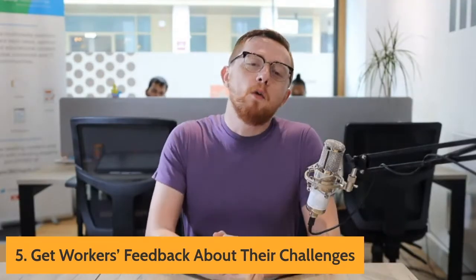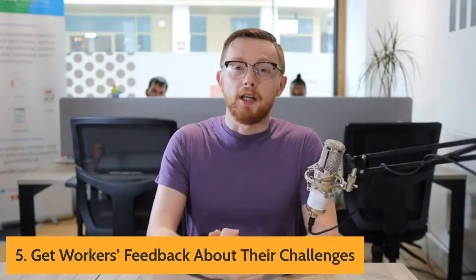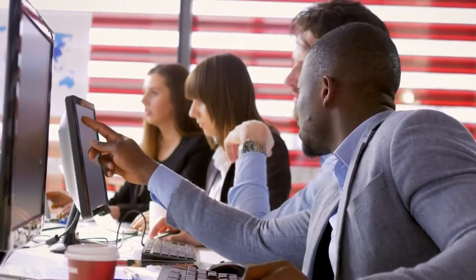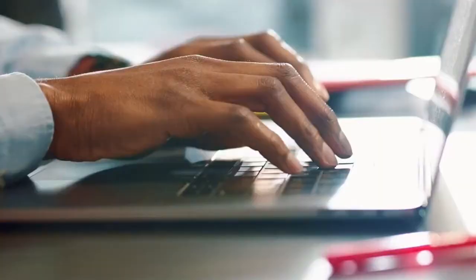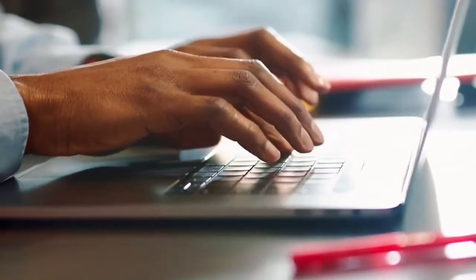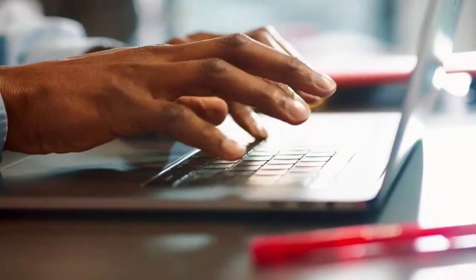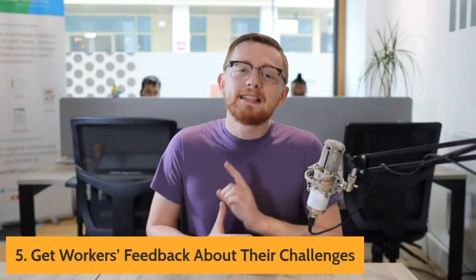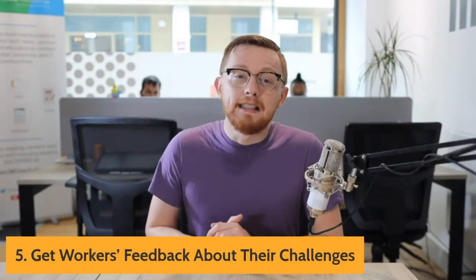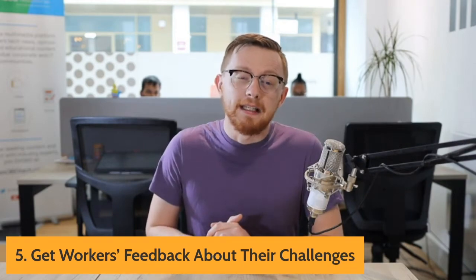Number 5, get workers' feedback about their tech challenges. A study that was published in late 2020 found a 22-point difference between employees and companies' responses about the perceived ease of procuring new software. The research said business representatives were more likely to overestimate how readily workers could access approved software. Only 1 in 6 workers believed that shadow IT did not cause problems at their companies.